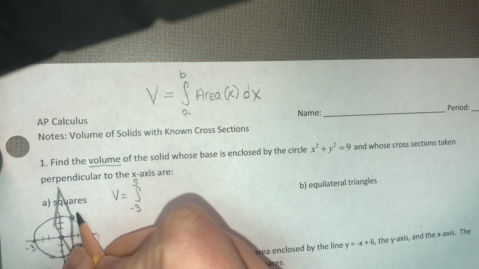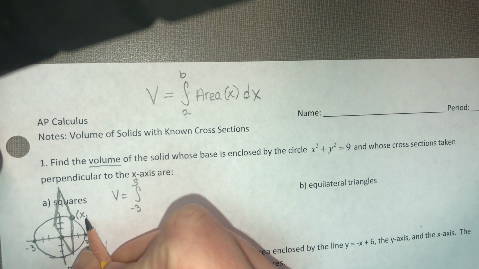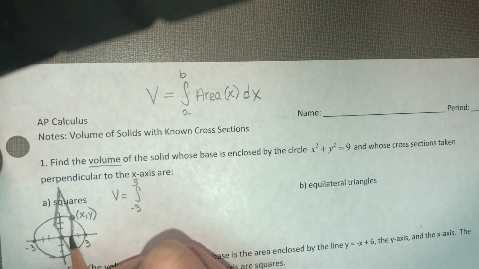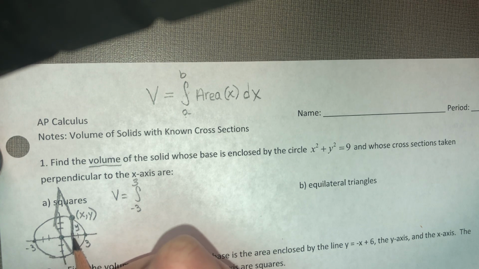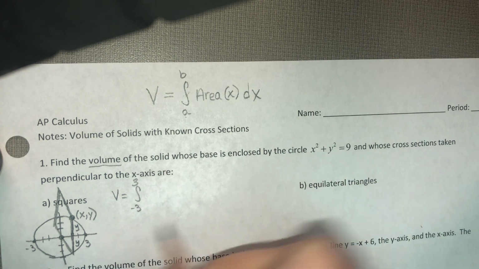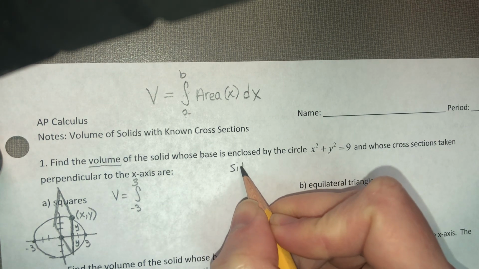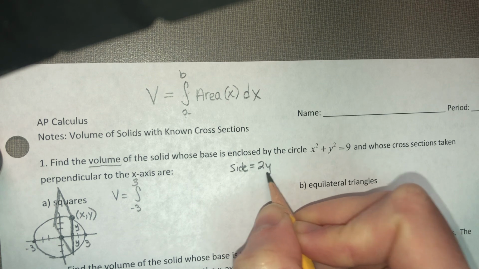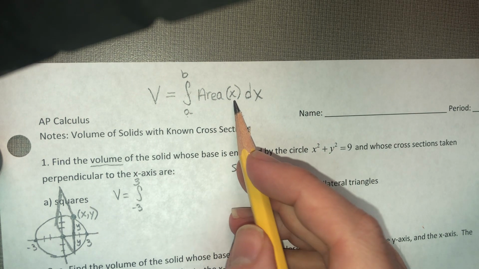If you take a look at the vertex of my cross section, it's at the point (x, y). The base of my square would be y units up from the x-axis and another y units down, so the side length of the square is 2y. But we do not want it in terms of y. We want it in terms of the variable x.